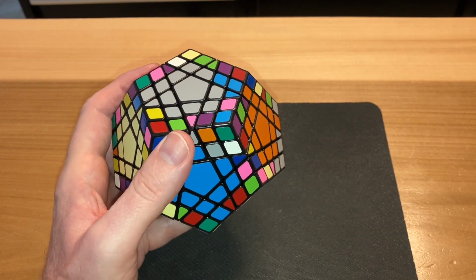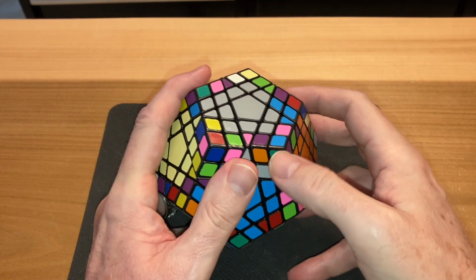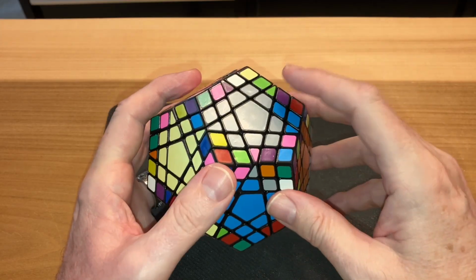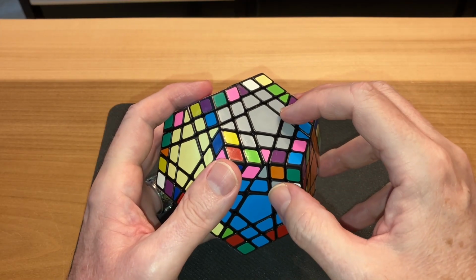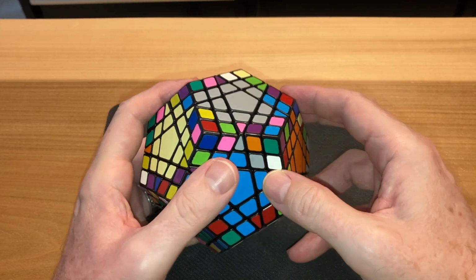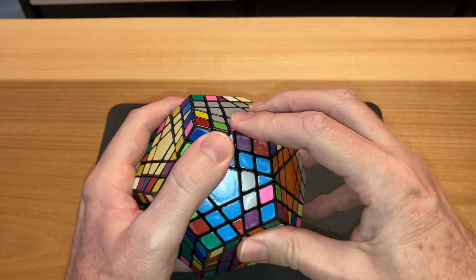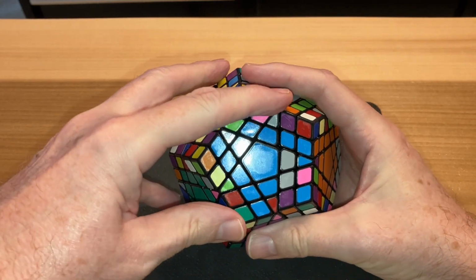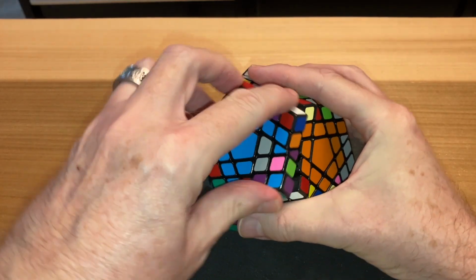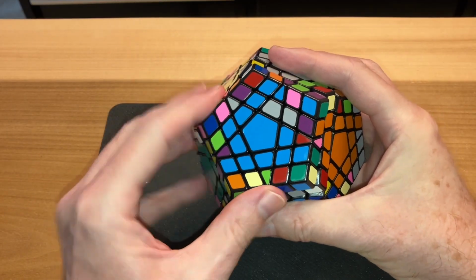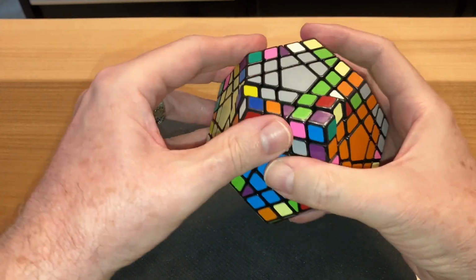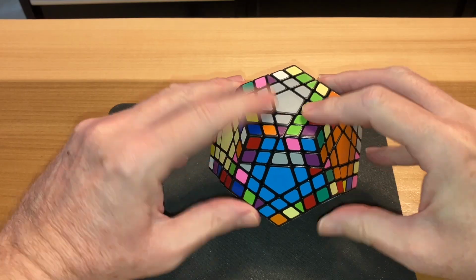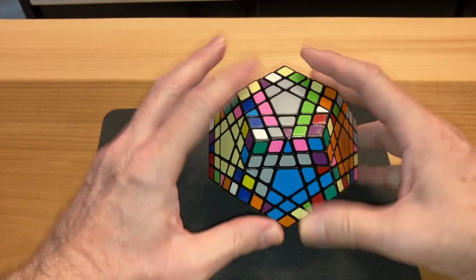Okay, so what we're going to do is we're going to start with, we have these lined up like this, so they're in their parallel locations. We're then going to bring this down like so. Then we're going to turn this face to the left like this, and we're going to bring this part down like so.